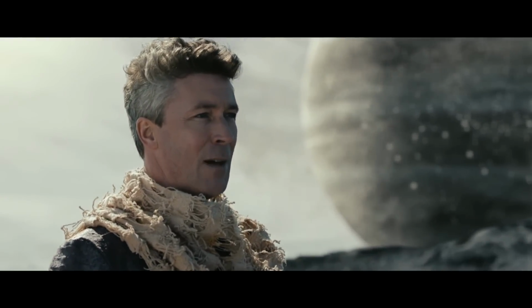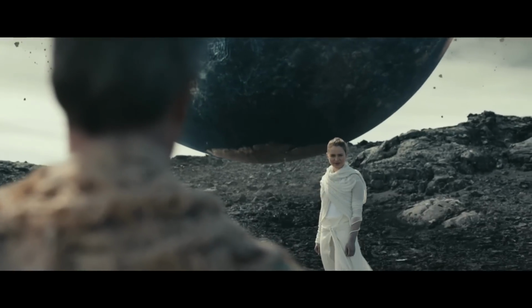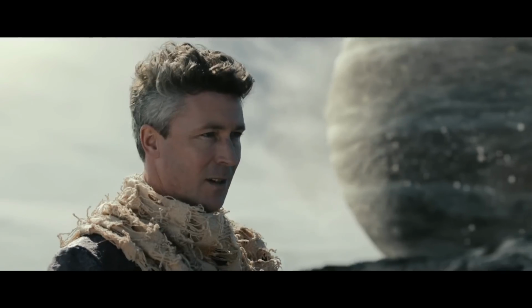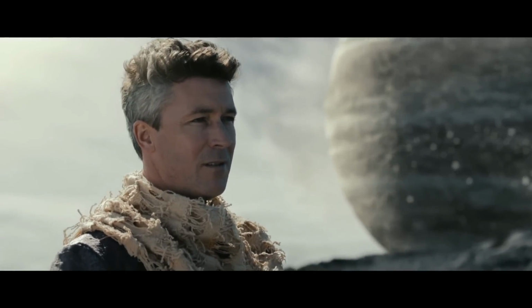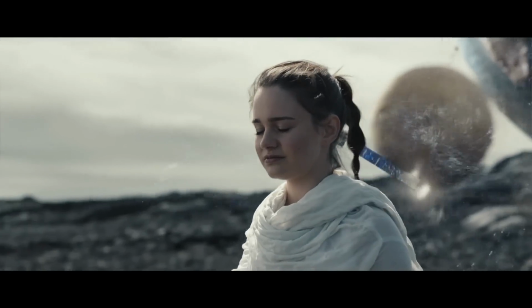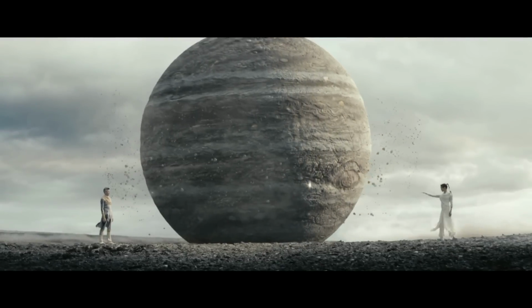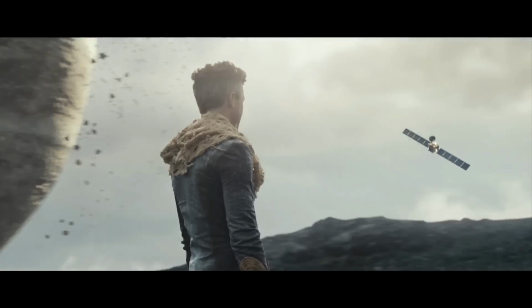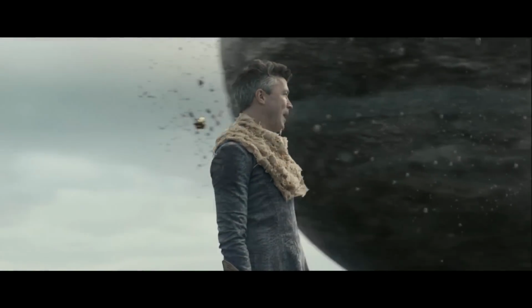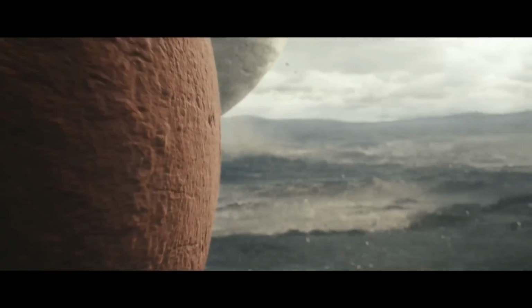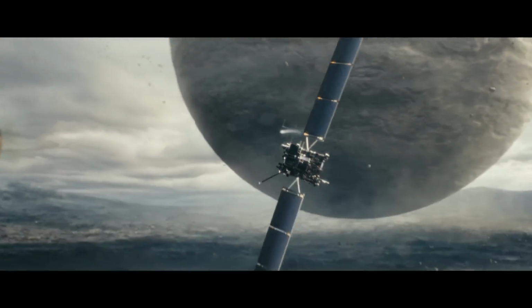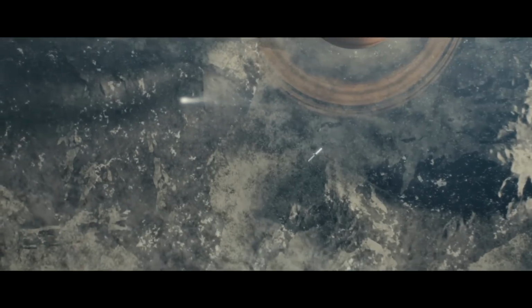A staggeringly ambitious plan. Are you talking about the Rosetta mission? Throw me the probe. We harnessed whole planets and their gravity to chase down the comet. So many things could have gone wrong.